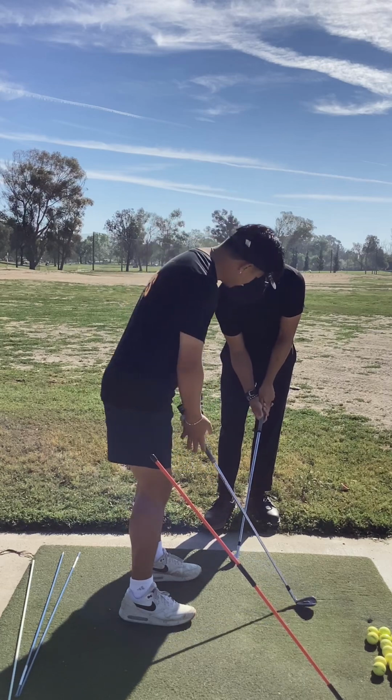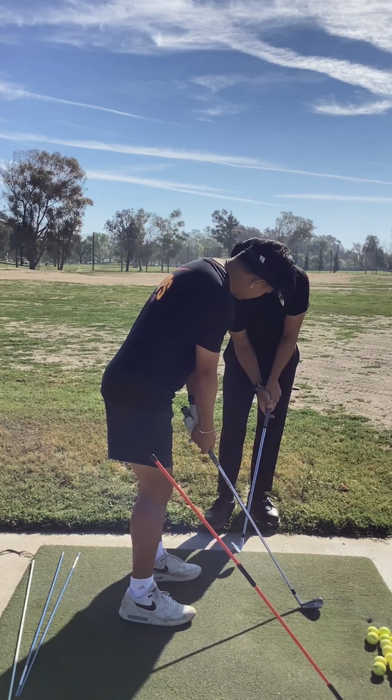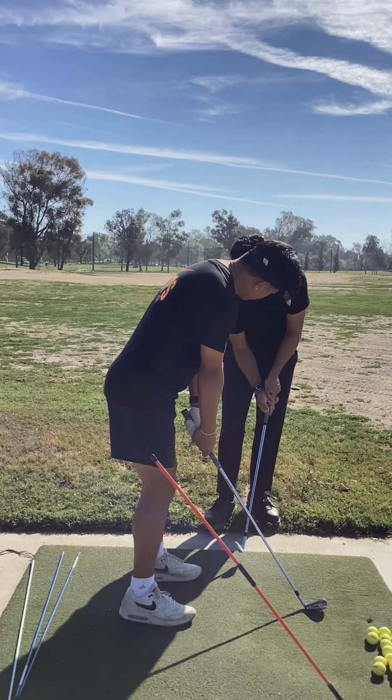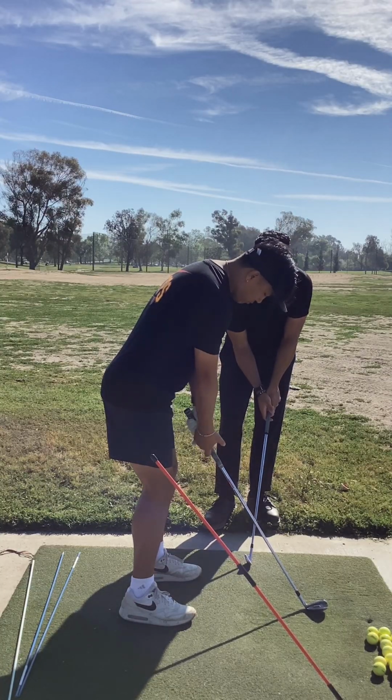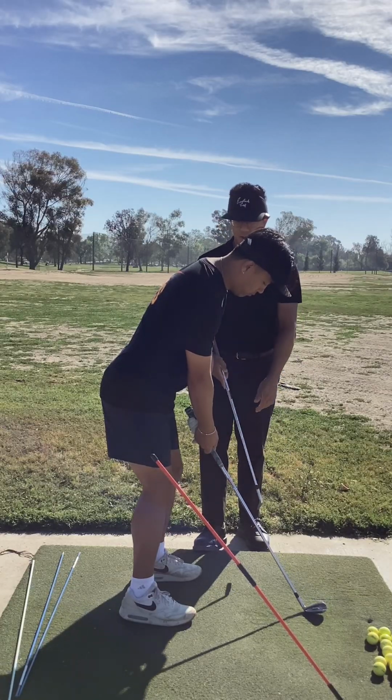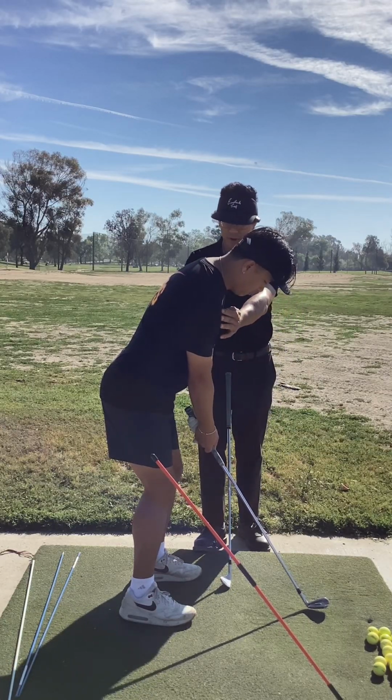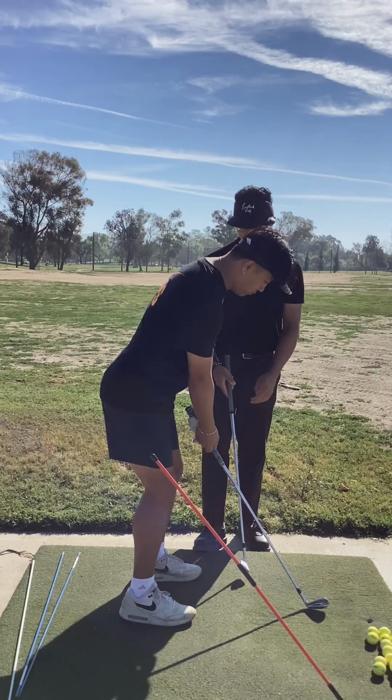Take your right hand, kind of pull it up a little bit more on top of your left hand like this, rather than keeping it down. So you want to kind of ride this up a little bit. Shoulders, right now, they're a little open. Yeah, there we go. Square is gonna feel closed because you're used to open.